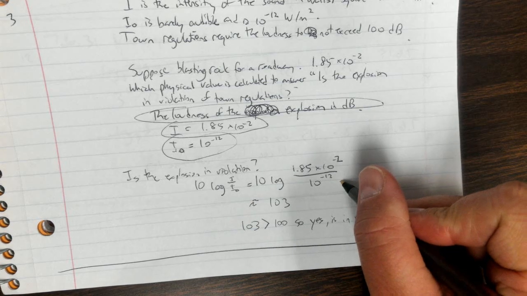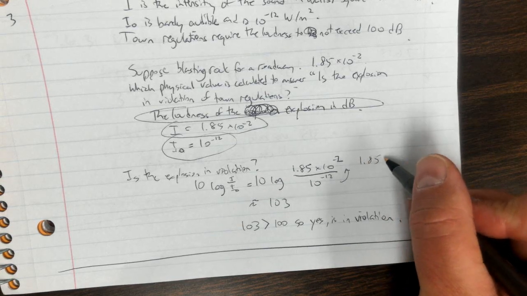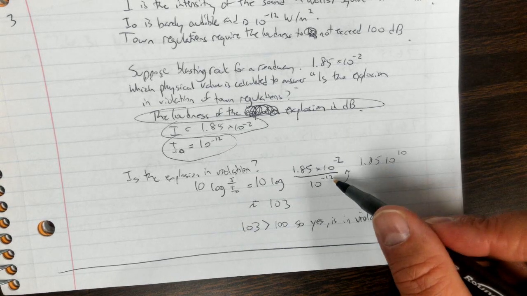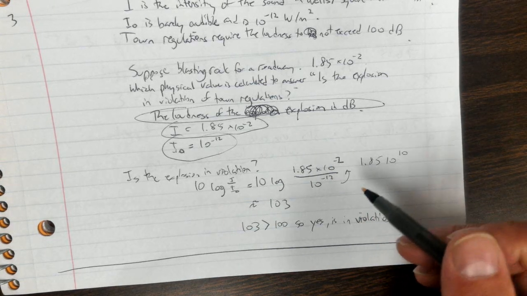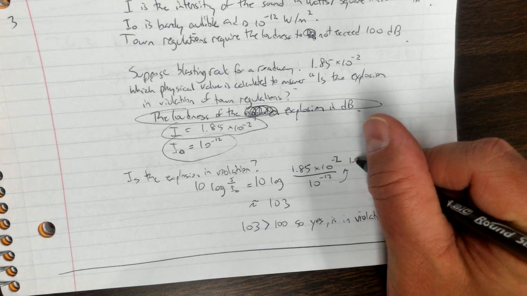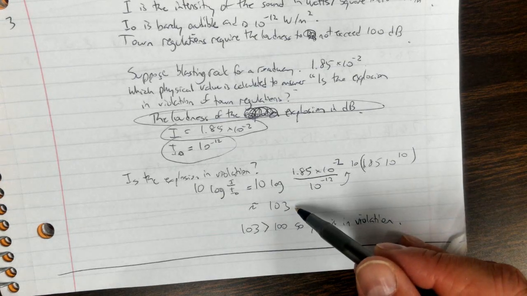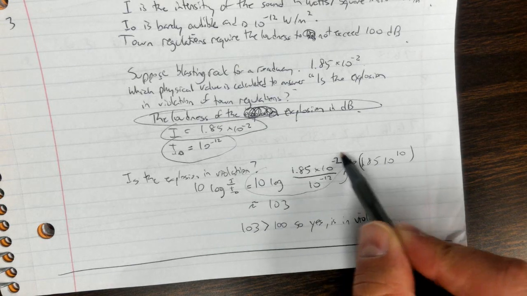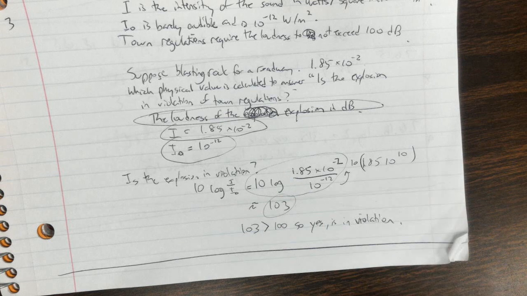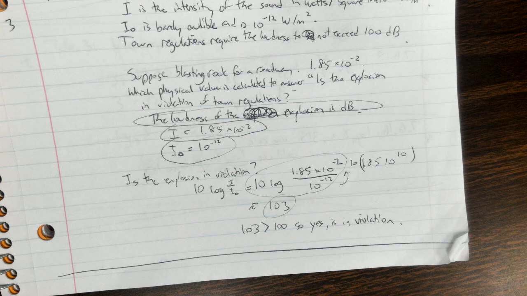Now how this works is you would really make this go like 1.85 times 10 to the positive 10, because you add 12 to both, and then you have 12 minus 2. Then you still have your coefficient, so it'd be like that. And when you do that, you get about 103. But with these calculators, you're able to type it this way also. And if you get 103, which is bigger than 100, or anything bigger than 100, it would be in violation of it. So you don't want to hurt your ears.